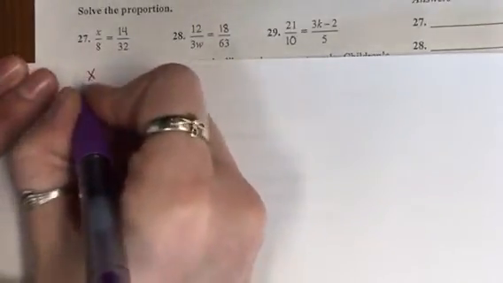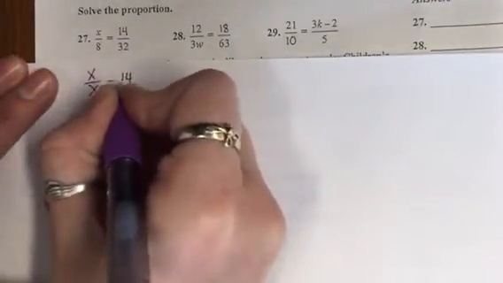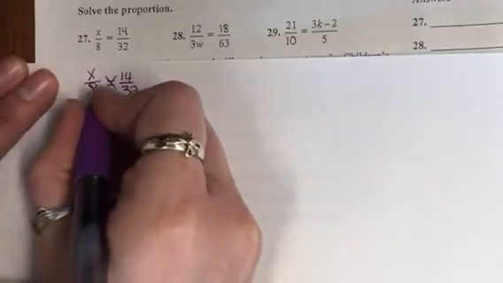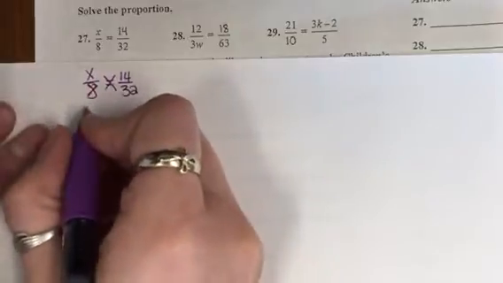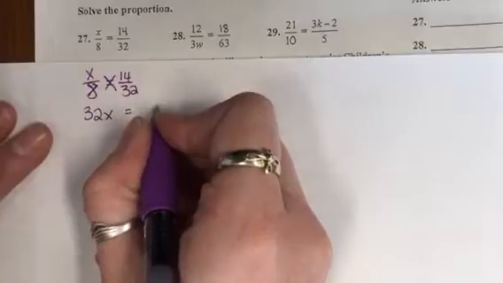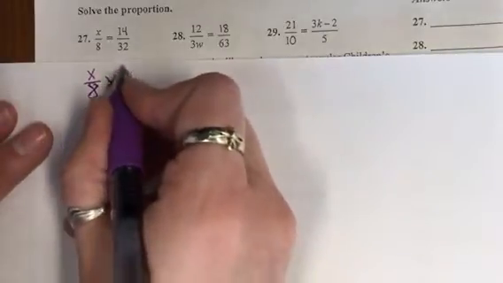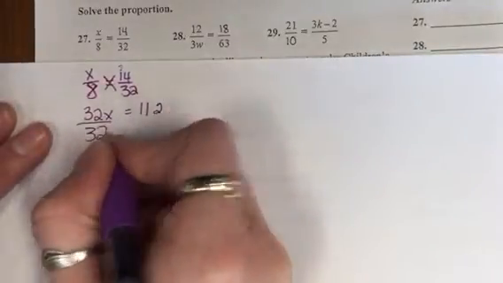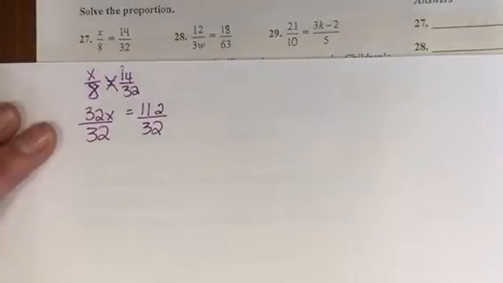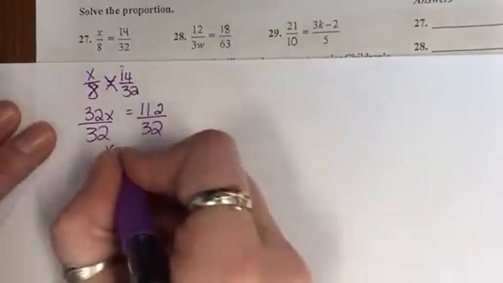Okay, so 27. Okay, we need to cross multiply. Ooh, I needed that to be an 8, not an x. Okay, so x times 32 is 32x. 14 times 8 is 112. Divide by 32. Divide by 32. We get 3.5. x equals 3.5.